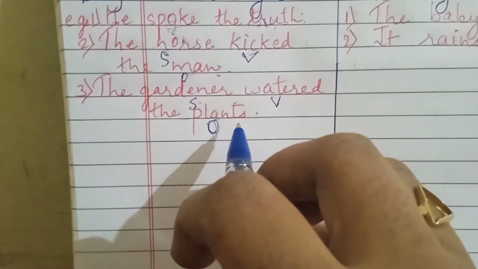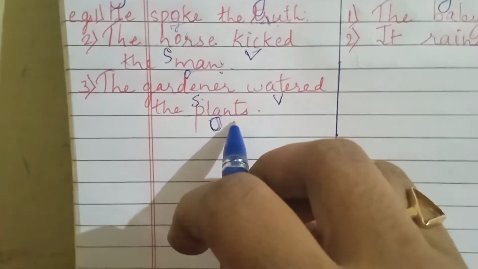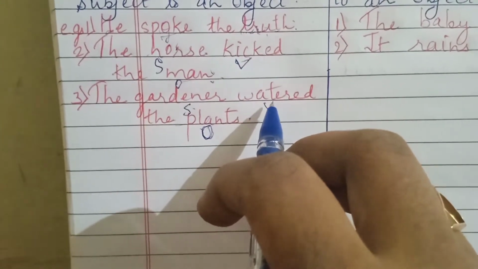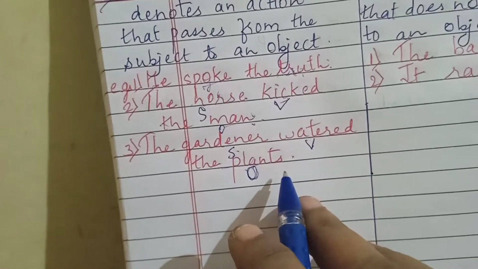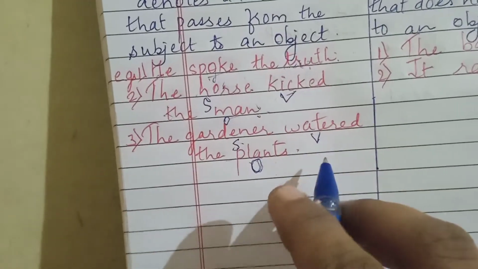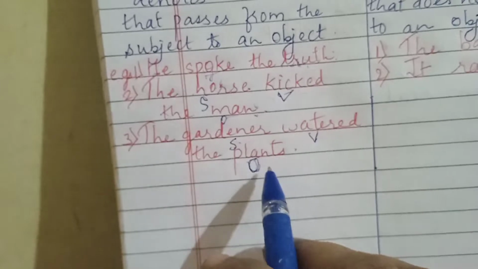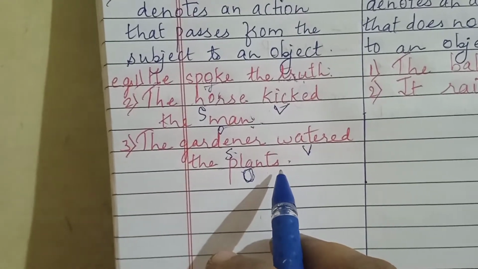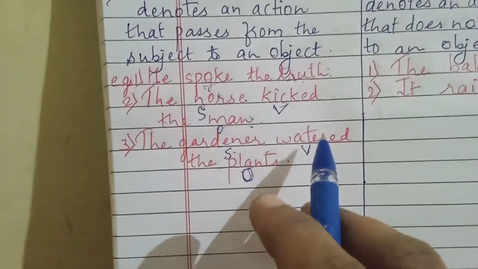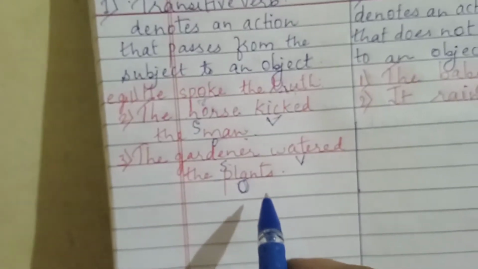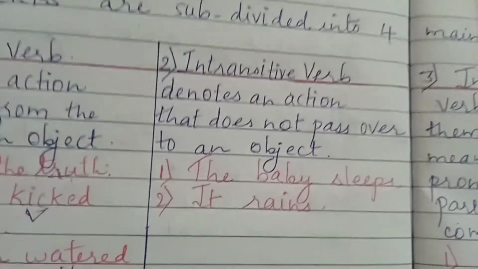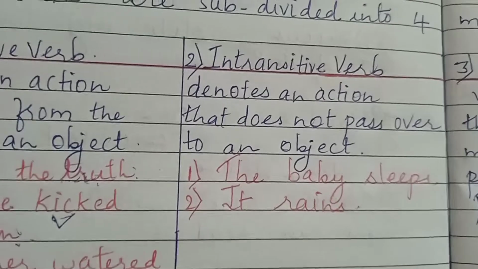The plants is required, this object the plants is required to complete its meaning. The gardener watered what? The gardener watered the plants. So this type of verbs which requires an object to complete its meaning are called transitive verbs. So the first one is the transitive verb. Second one, there is another type of verb which is called an intransitive verb.